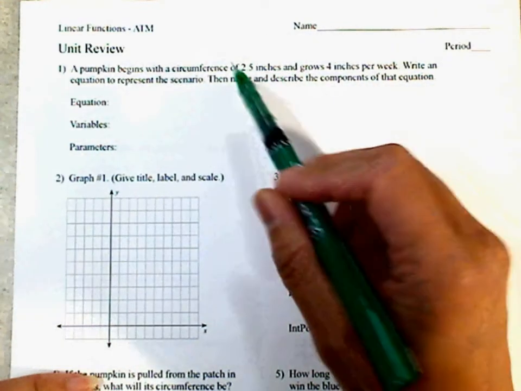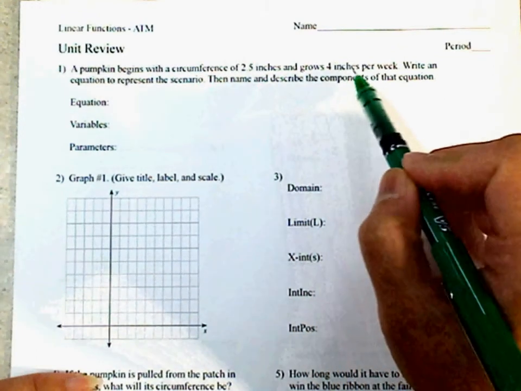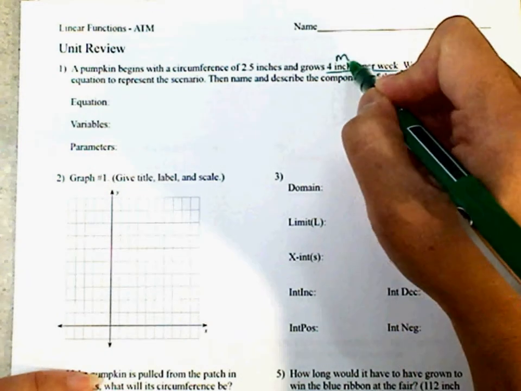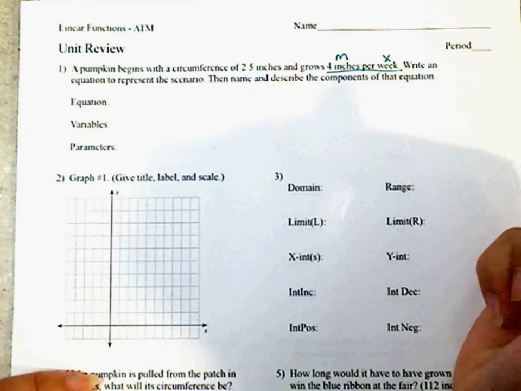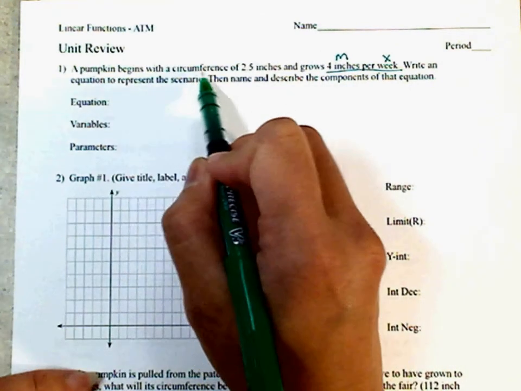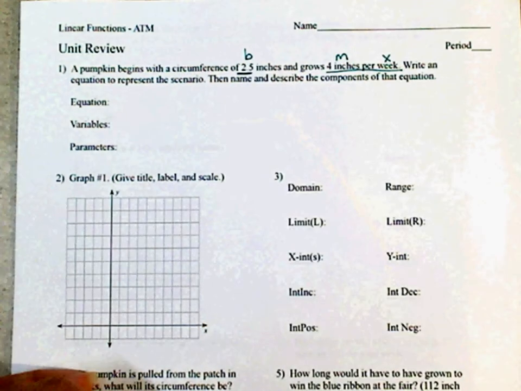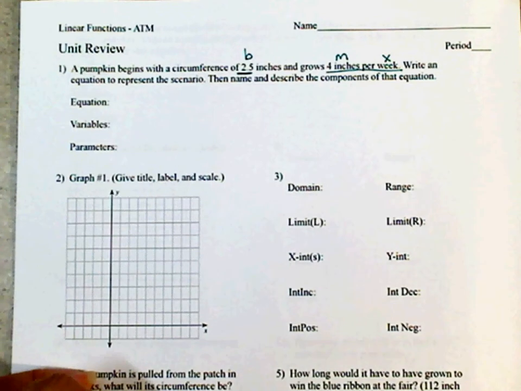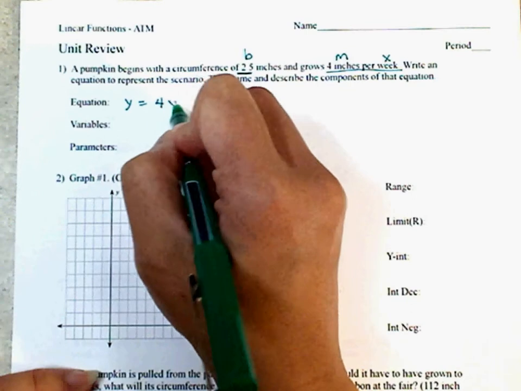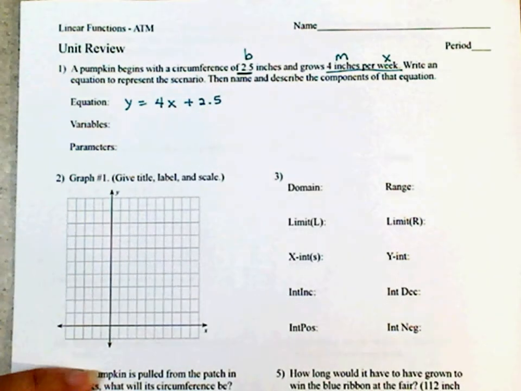Well, if you'll notice, the pumpkin continues to grow. The circumference continues to grow 4 inches per week. Your 4 inches per week is going to be your rate, and the week is going to be your x value, your independent value. But it begins with this circumference. This is the starting point, so this is your B. From that, you can write your equation. Y equals 4x plus 2.5.